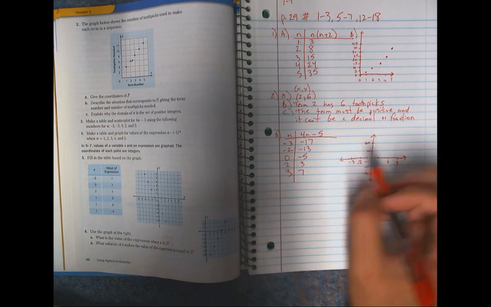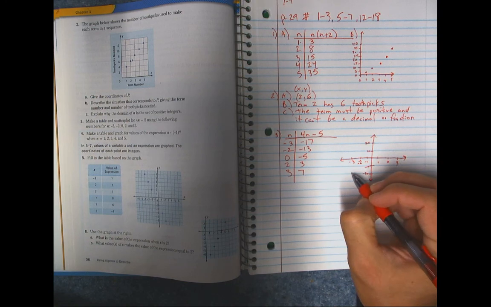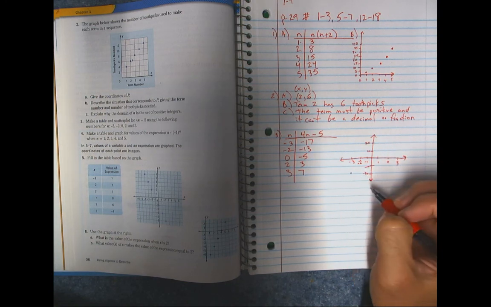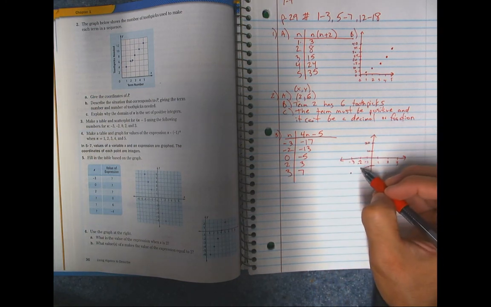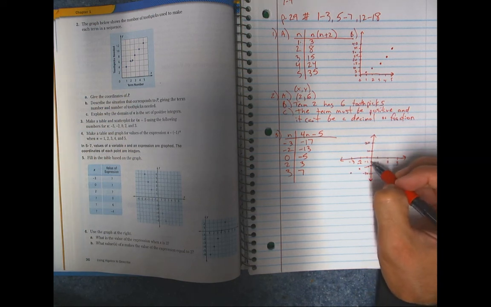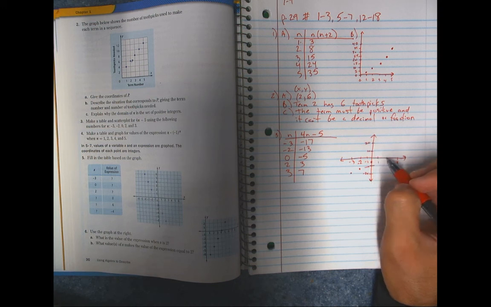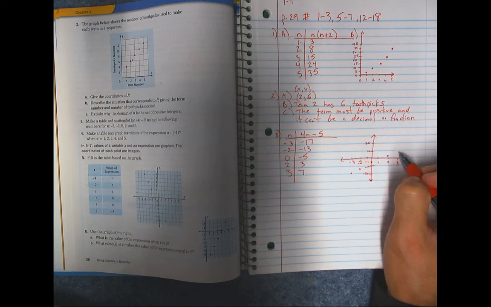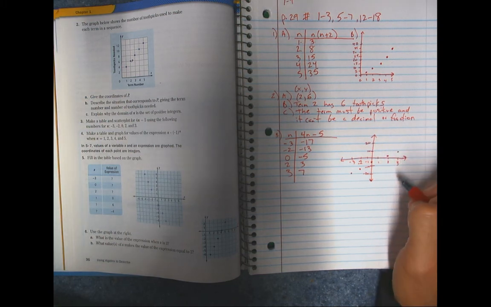Okay, so at -3, we are at -17, so almost down to -20. At -2, it's at -13, so in here. At 0, we're at -5. And then we jump all the way to 2. And we're just at +3, so that's going to be just barely up here. And then at 3, we're at 7.